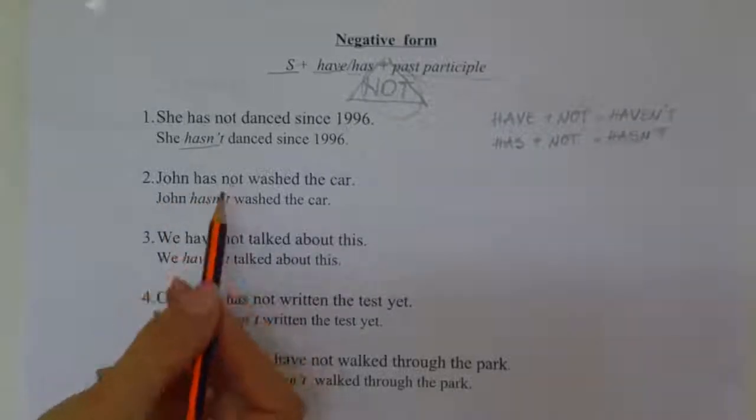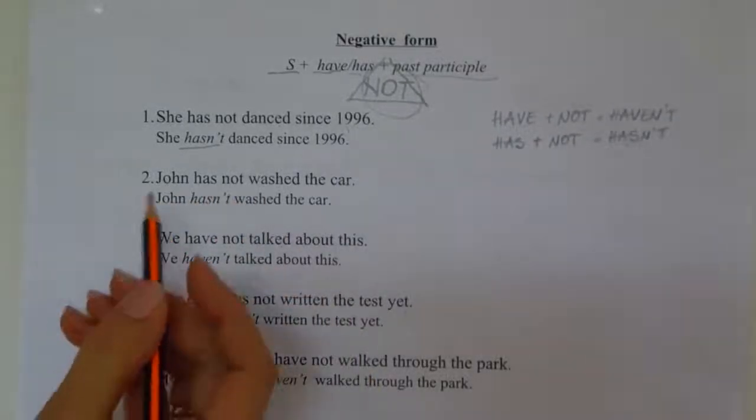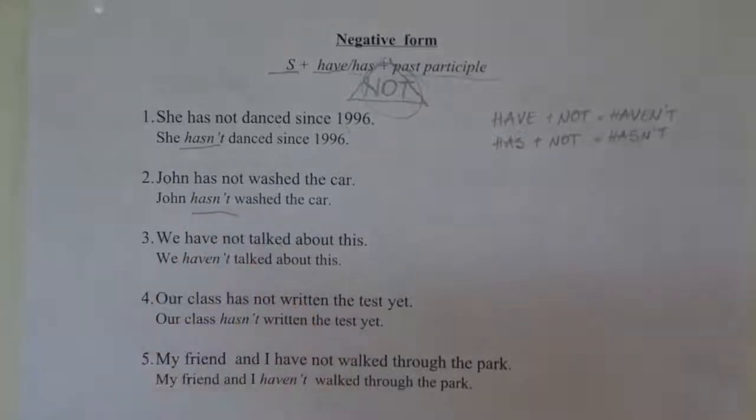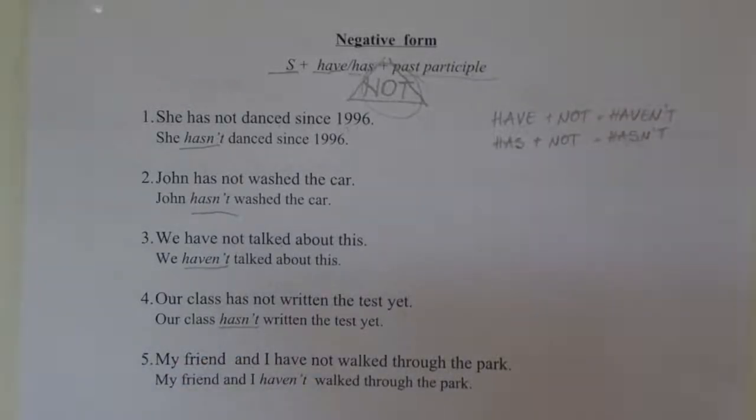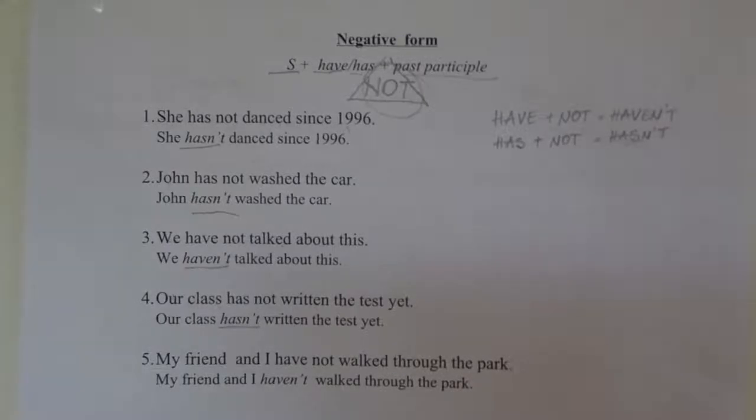John has not washed the car becomes John hasn't washed the car. We have not talked about this becomes we haven't talked about this. Our class has not written the test yet. Our class hasn't written the test yet. My friend and I have not walked through the park becomes my friend and I haven't walked through the park.